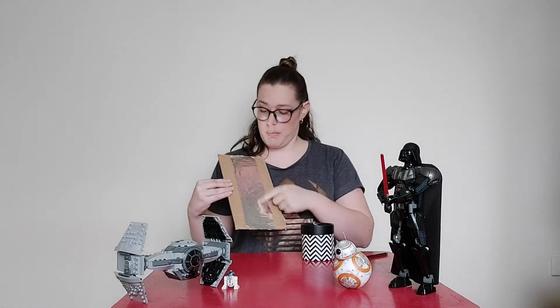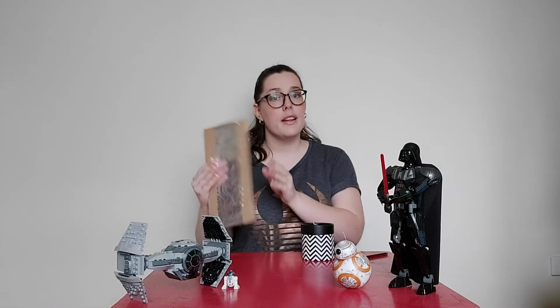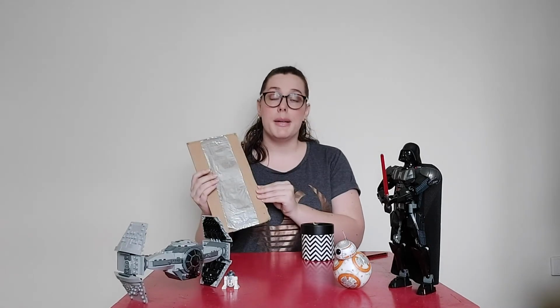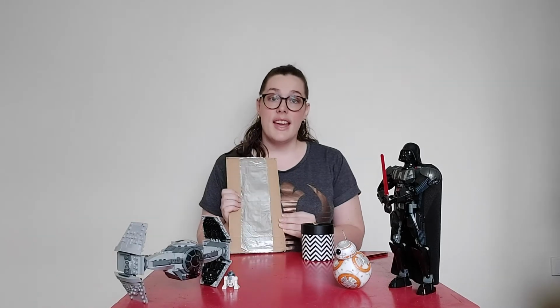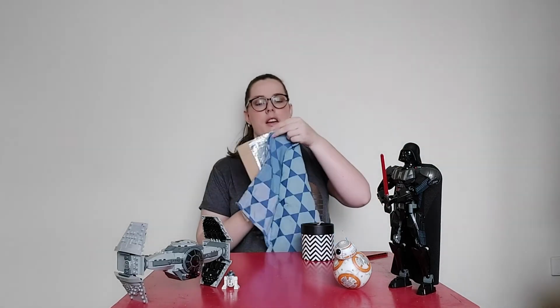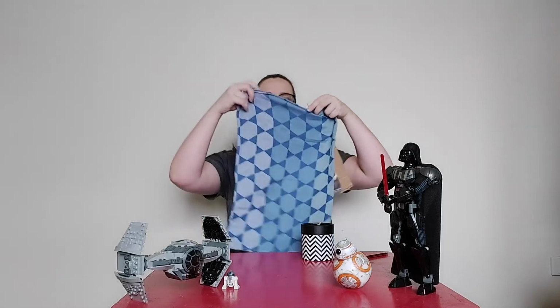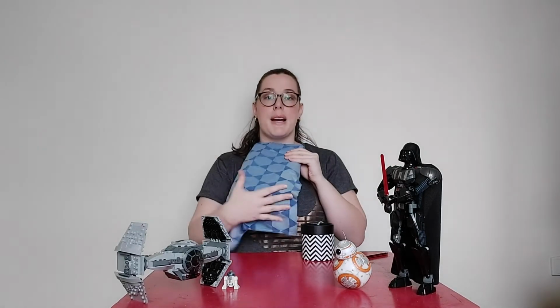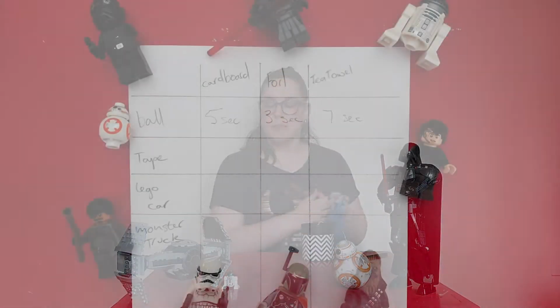Now, to see the difference in all the types of friction we have, I have cardboard for one side of my ramp, and I got foil because the foil feels smoother than the cardboard. So maybe I'll have a different result. And then for a third option, I found a tea towel, so fabric. What I was going to do is wrap my tea towel around my ramp and do the same experiment again.